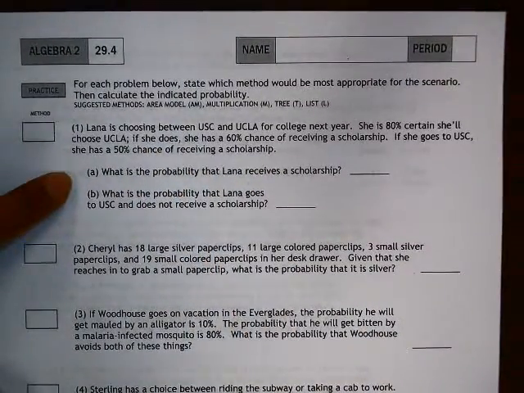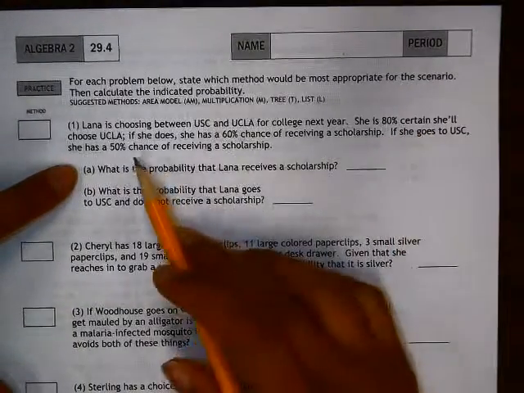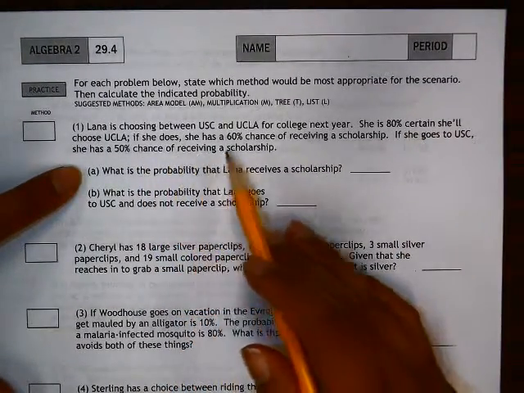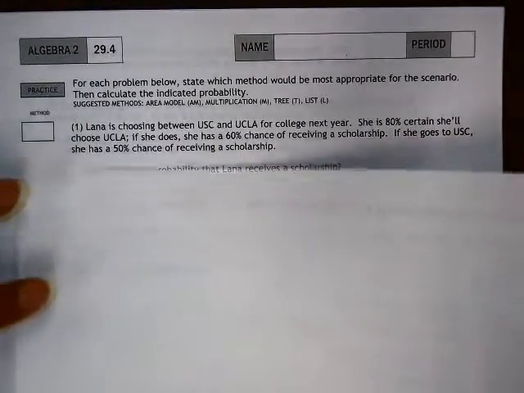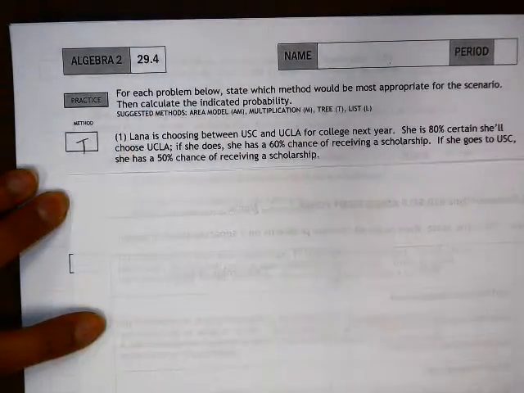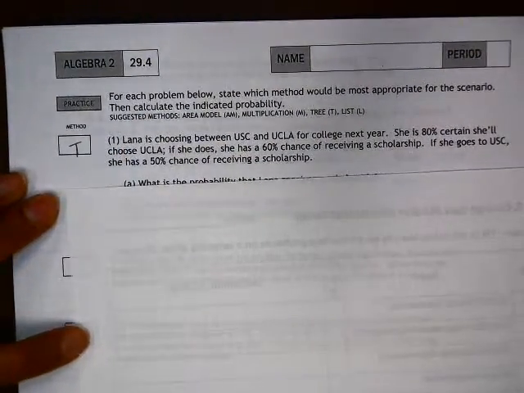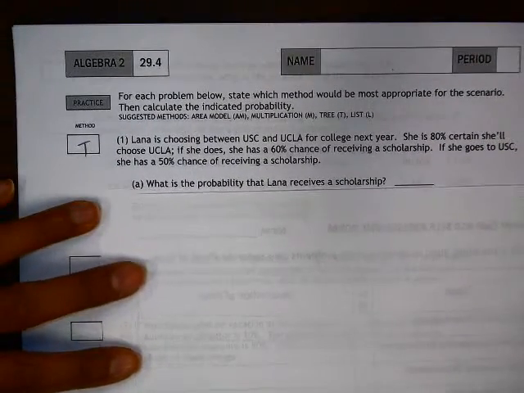Lana's choosing between USC and UCLA for college next year. She's 80% certain she'll choose UCLA. If she does, she has a 60% chance, etc. So here, because we're given these options, a tree would be most appropriate. So let's start drawing out what that tree would look like.